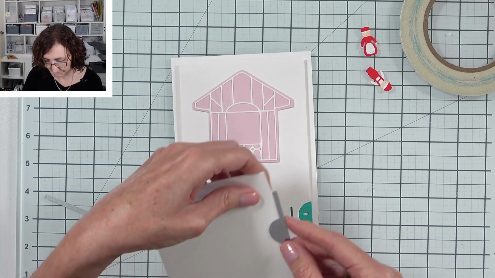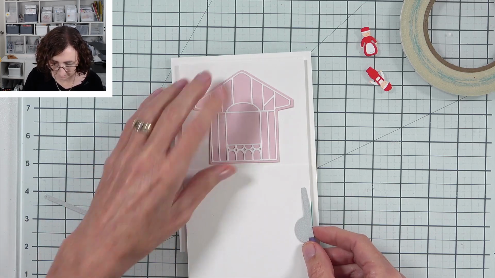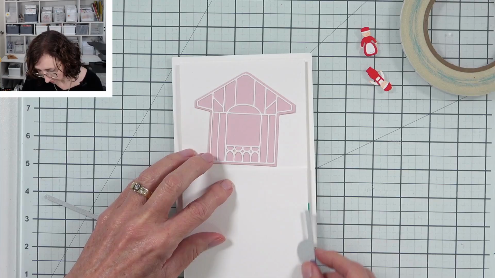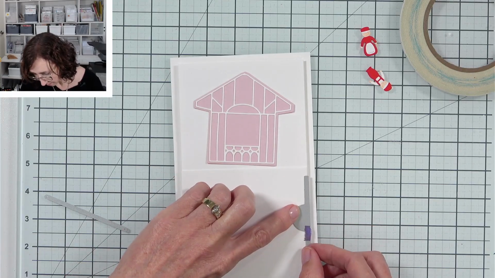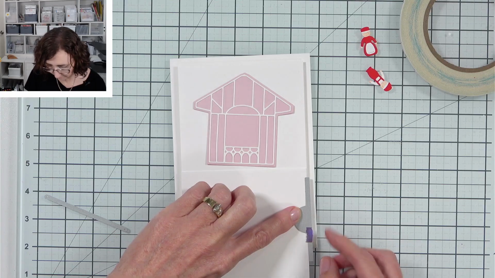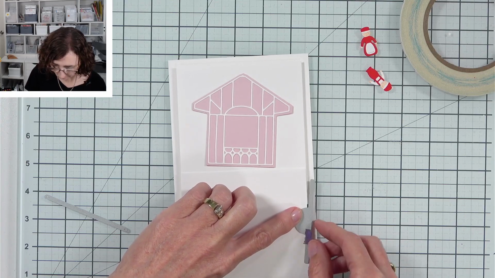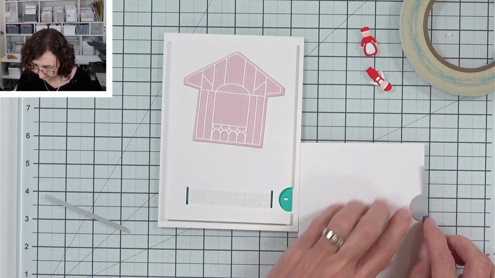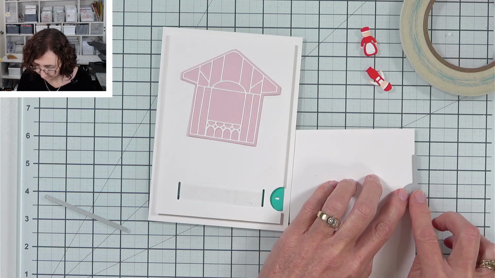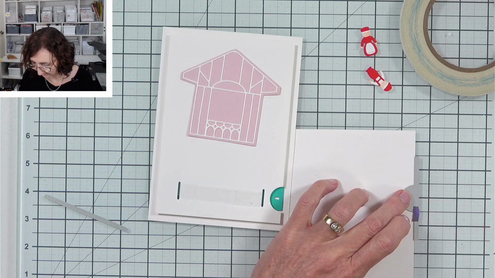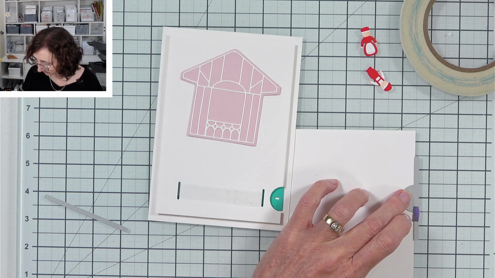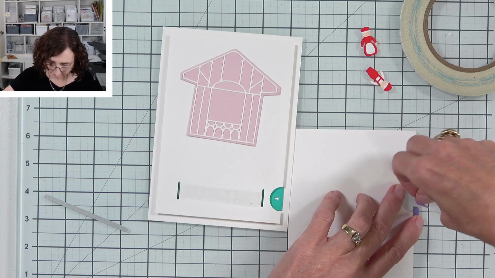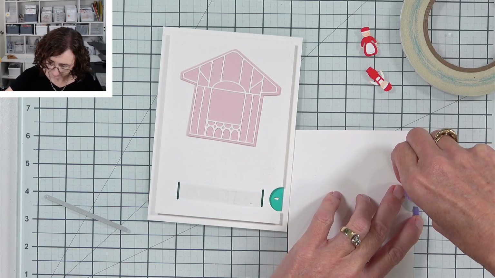Try and line that up. Won't matter too much, I haven't stuck that down yet. I can always cut it down a bit later if I need to. I'll just go with my first plan, which was just cut it and then cut it down. This one I will have to be a bit more careful on because this one will be seen.